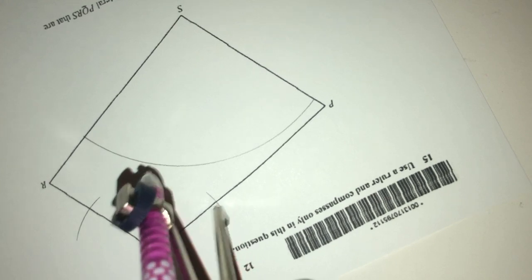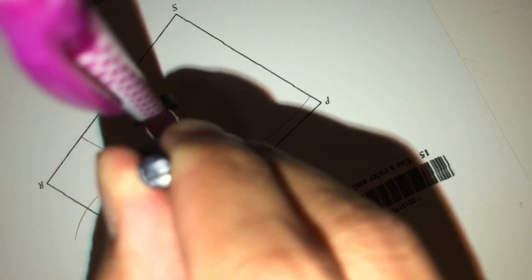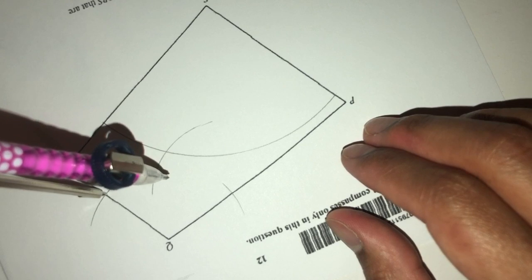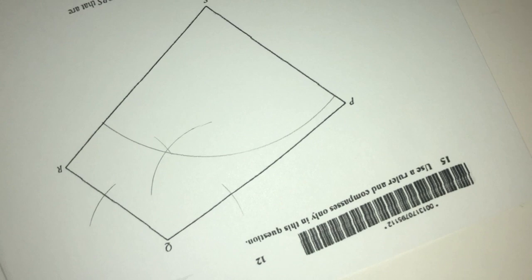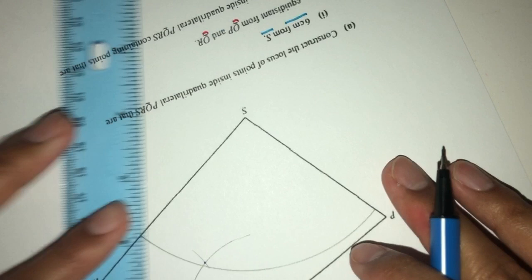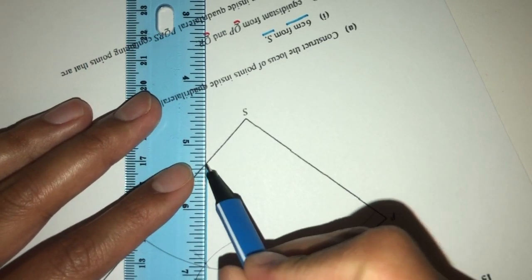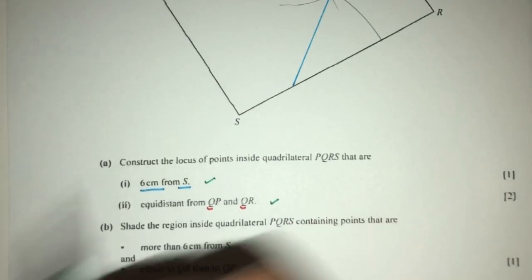We have this one here, and then draw an arc here inside. Right? And then on this point as well, you have to intersect the first one. You will have something right here. As you can see, there's a point of intersection here. So we have to join the point Q with this point. That will give you this line. This line will be the bisector of the angle Q. That will be part 2 of the question done and done.